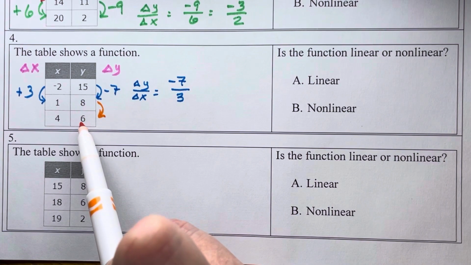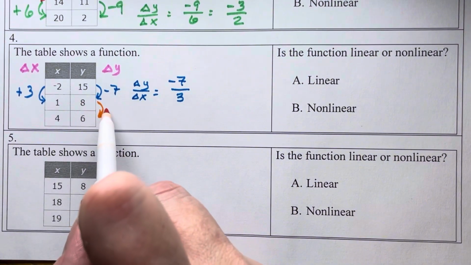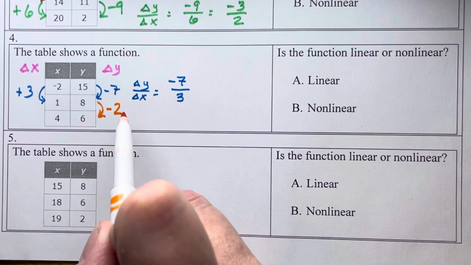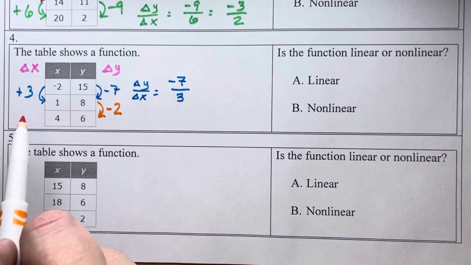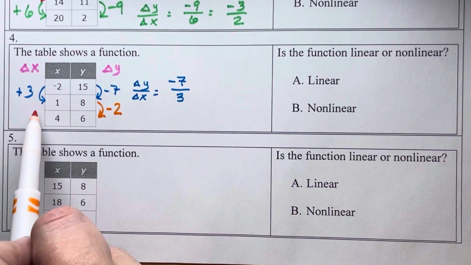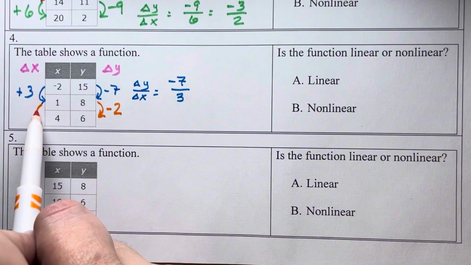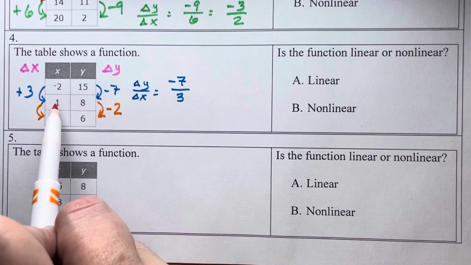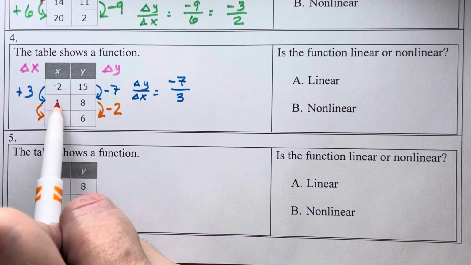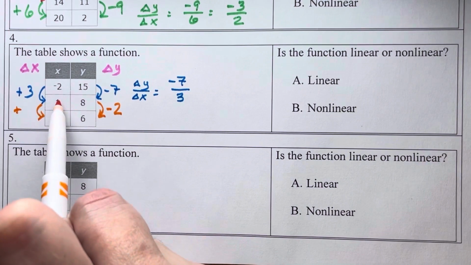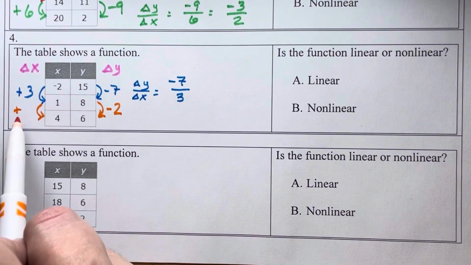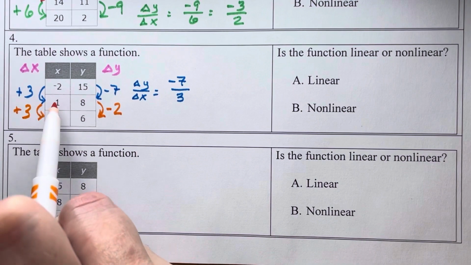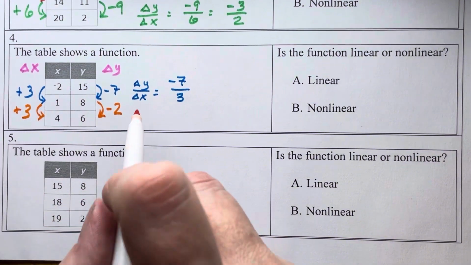So now for the second half of the work, to go from 8 to 6 in row 2 to row 3, we see that you have again subtracted, but this time by 2. And on the left side of the table, to go from row 2 to row 3, we have again moved in a positive movement, as 1 to 4 means that you had to add 3. So 1 plus 3 gives you 4.